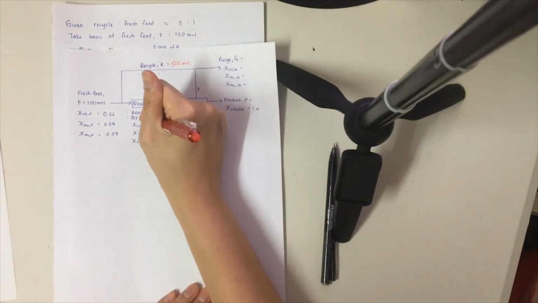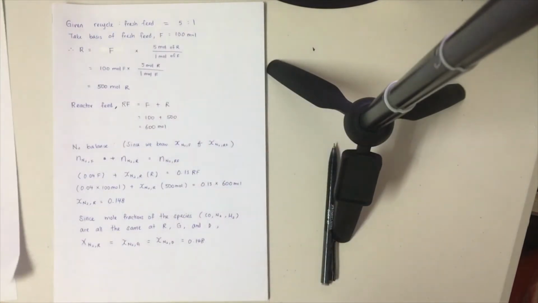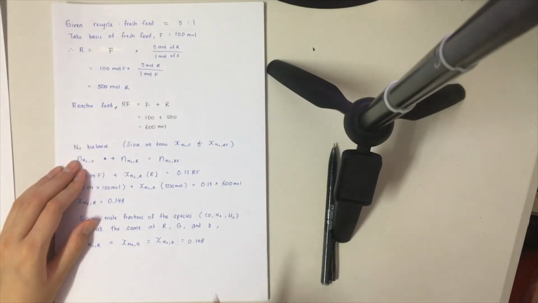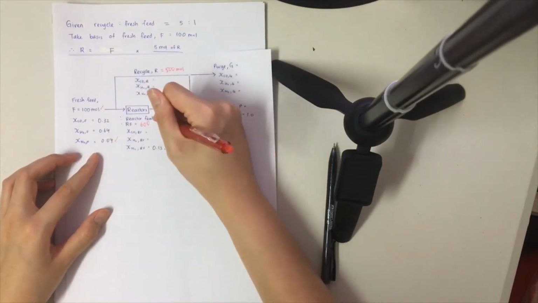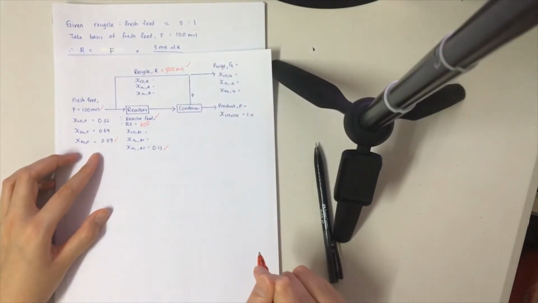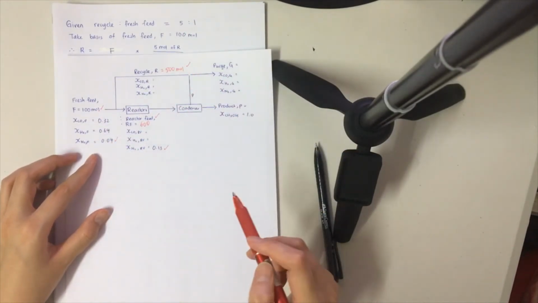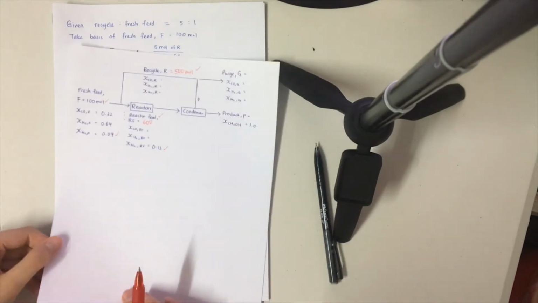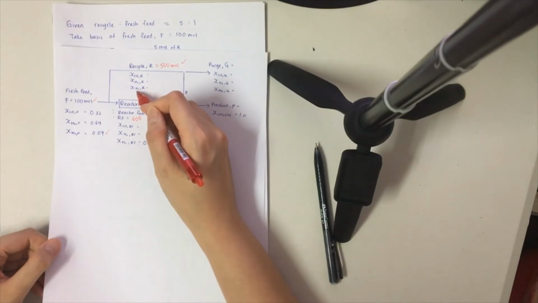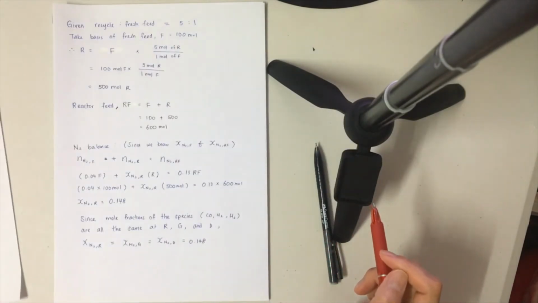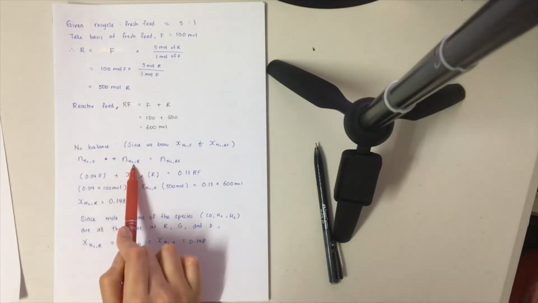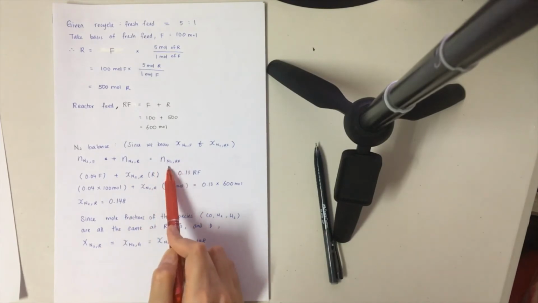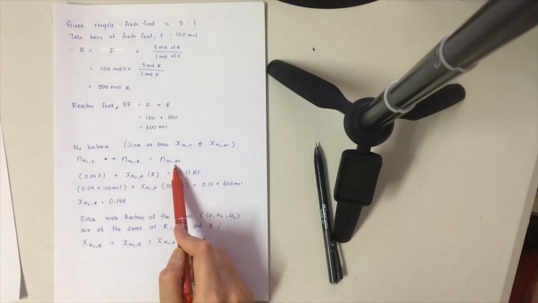Write it down. Since we have this information, we can do a material balance using the nitrogen because we have the most information on it. The nitrogen in the fresh feed plus the nitrogen in the recycled stream will give you the total amount of nitrogen in the reactor feed.